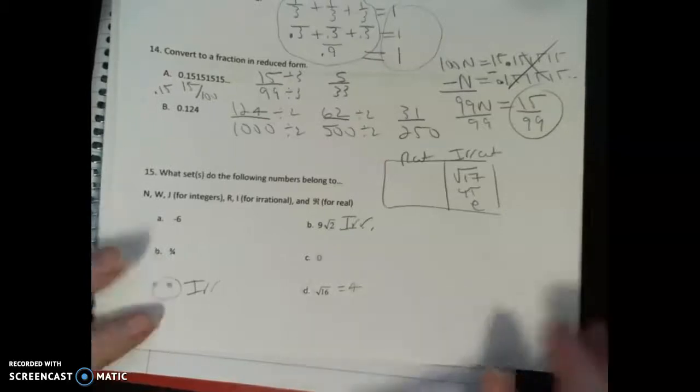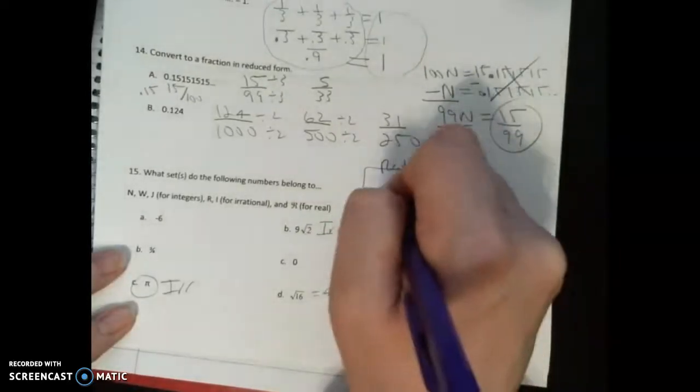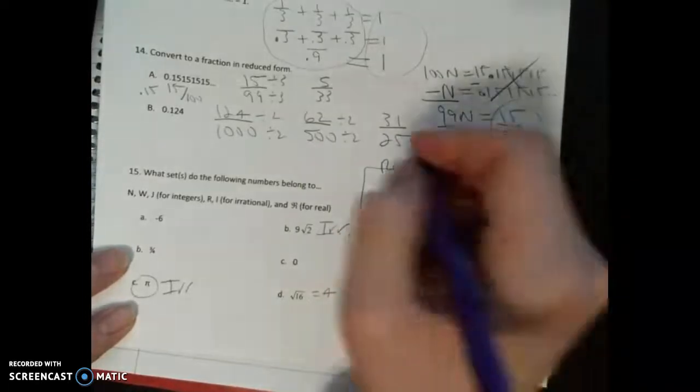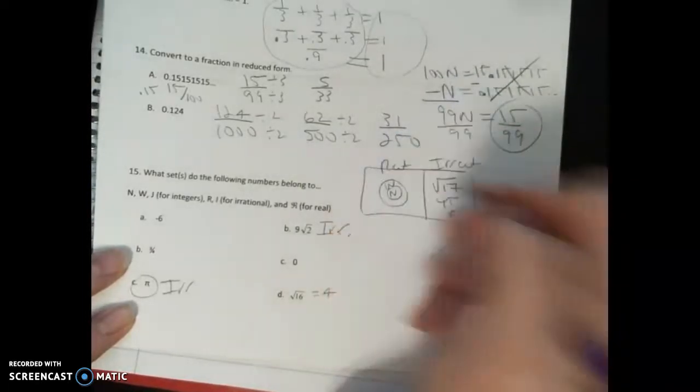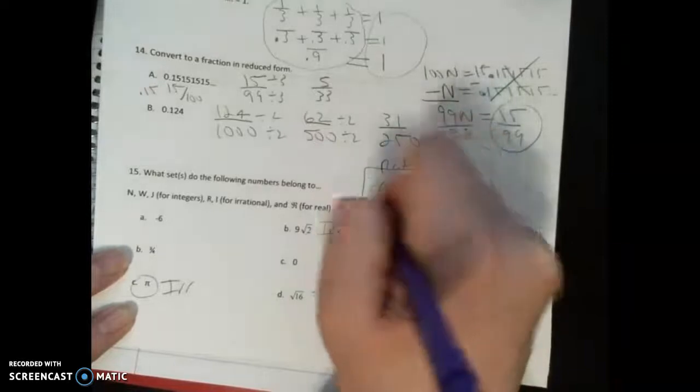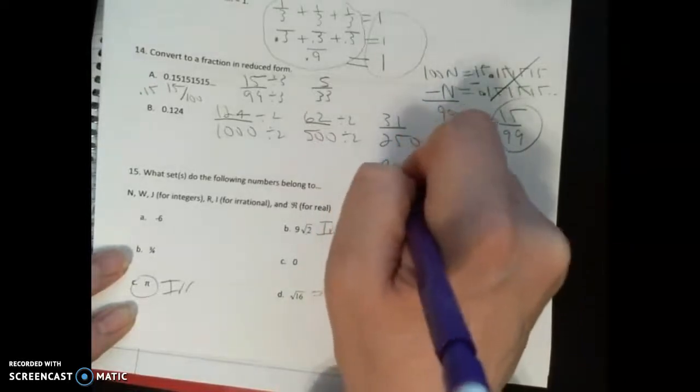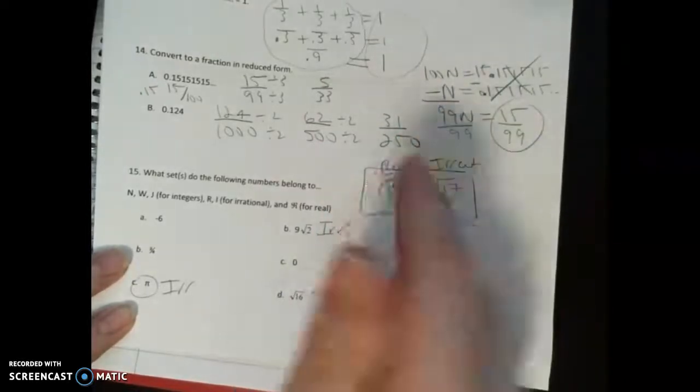Now, it might be in some other groups too. So our counting numbers are natural numbers like 1, 2, 3, 4, 5. They go forever. Then we add 0, which is whole numbers. Then we add nice positive and negative numbers, which are integers. And then we add our fractions.